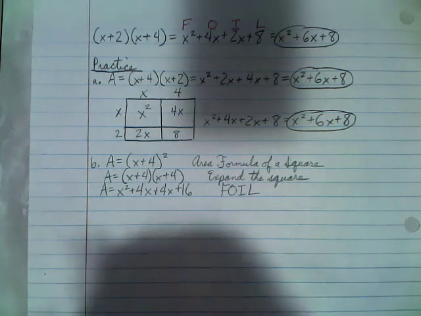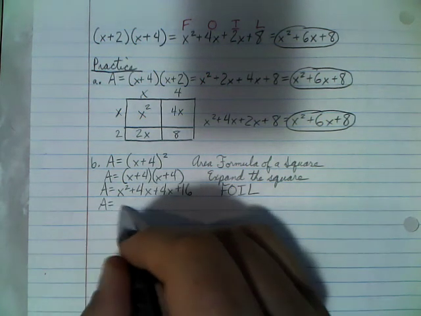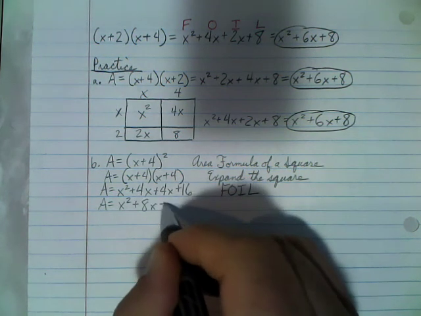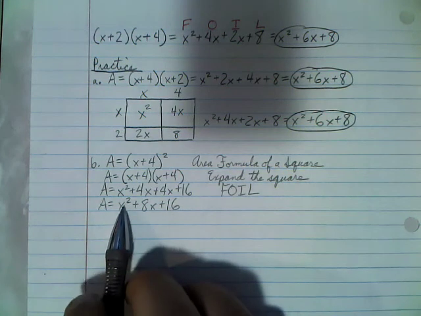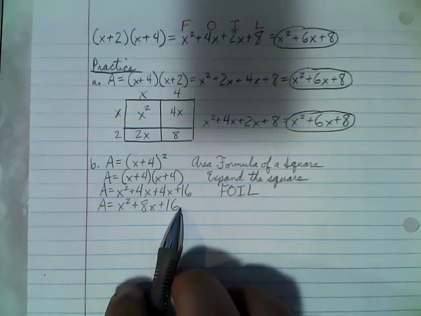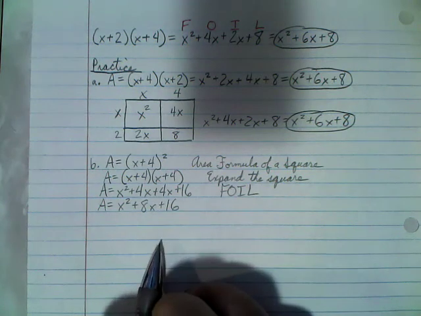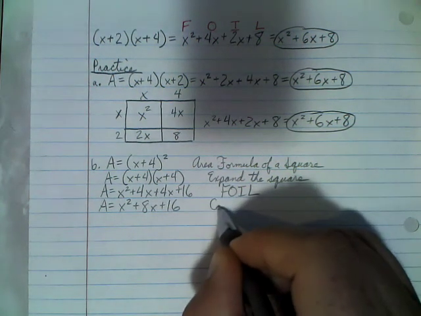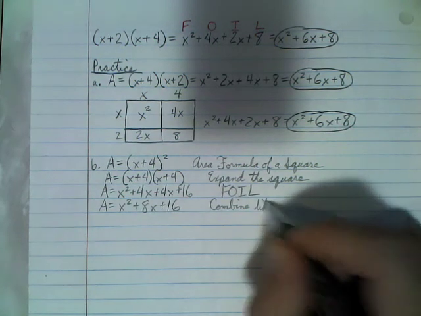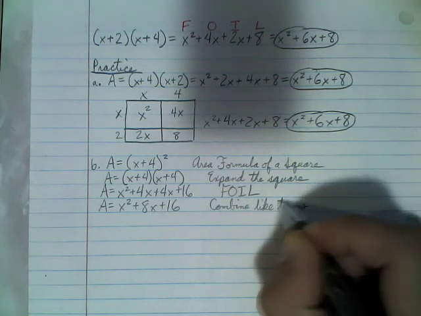And now last thing, combine like terms. 4x plus 4x gives me 8x. Now this is an x squared term, that's an x term, that's a constant. None of those are the same, so we cannot do anything further. So what's my reason here? Combine like terms.